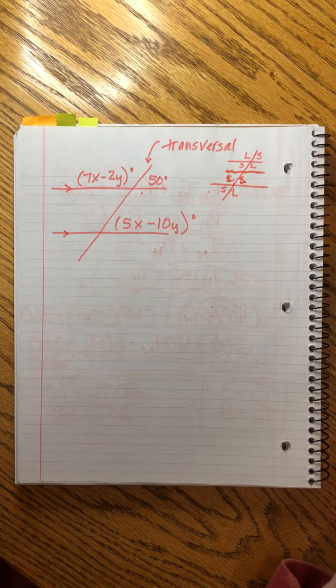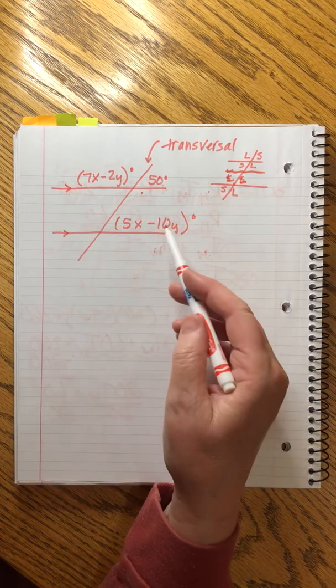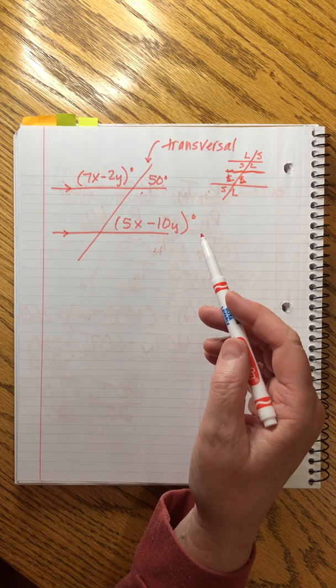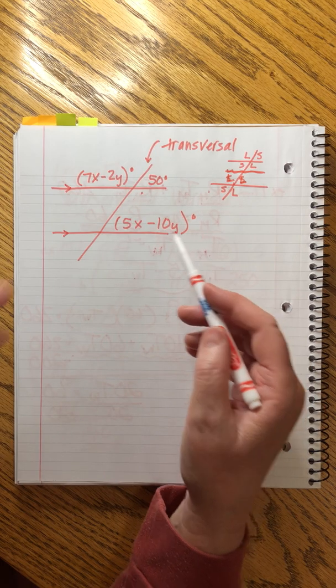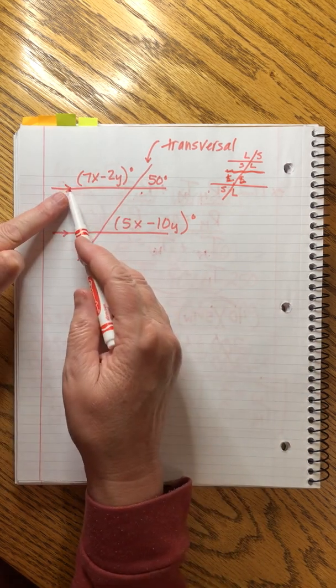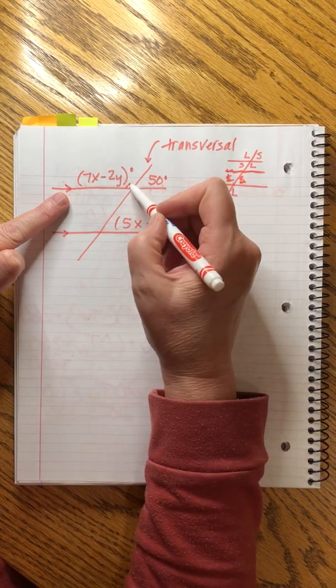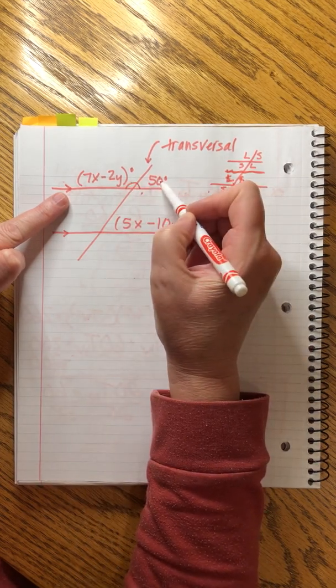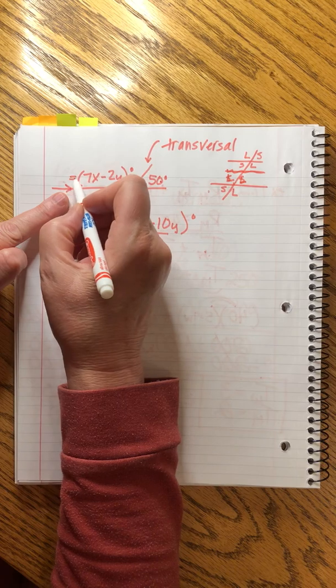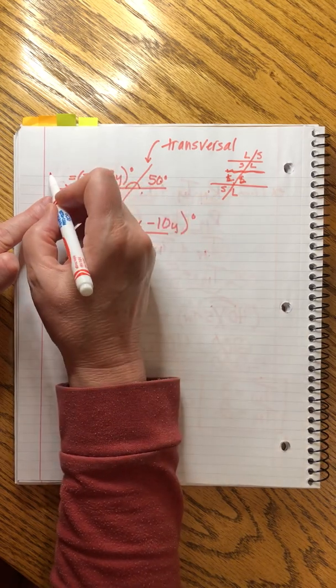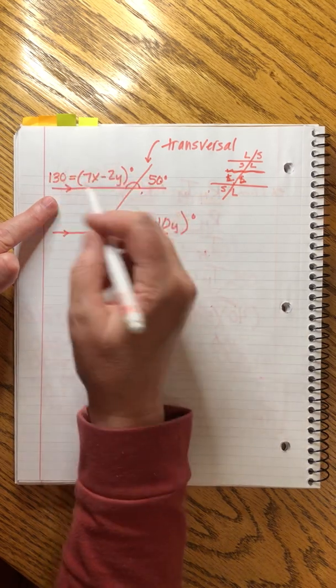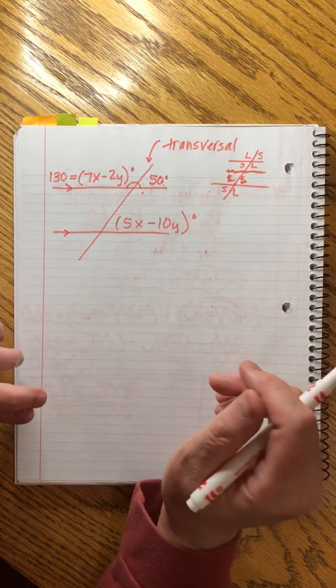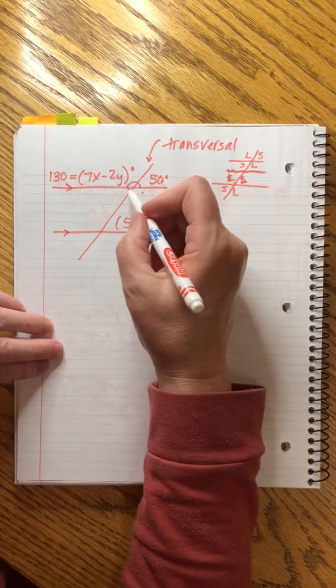So that means we can use this information to say some things. Okay, so this is a straight angle. This much is 50, so I know that this much must be equal to 130, right? Because it has to add up to 180 in total because it's a straight line.